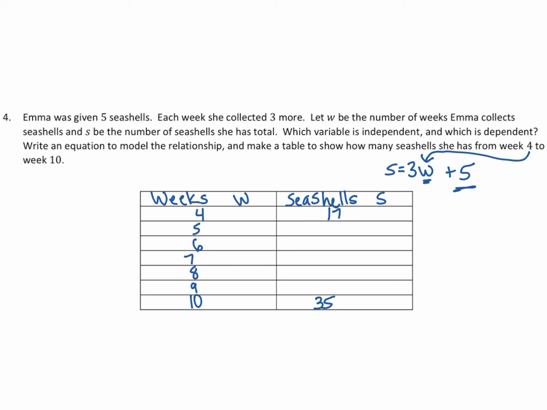Okay, how about 5? If she collects for 5 weeks, that would be 3 times 5 is 15, plus the 5 she started with is 20. 6 weeks would be 3 times 6, 18, plus 5 more would be 23. And we're counting up by 3s each time.